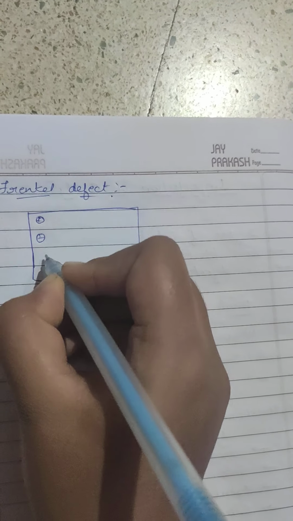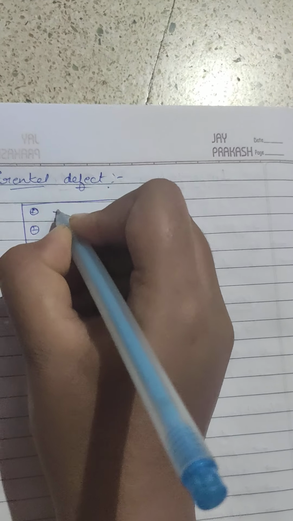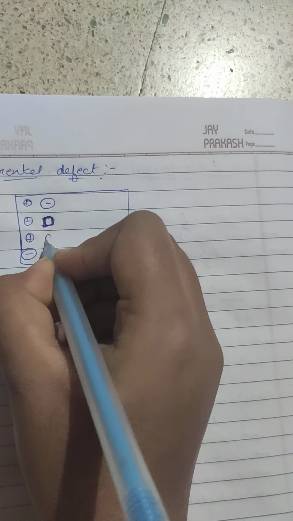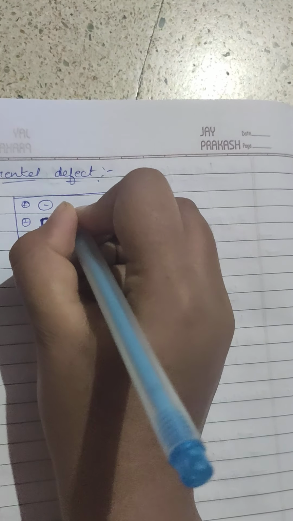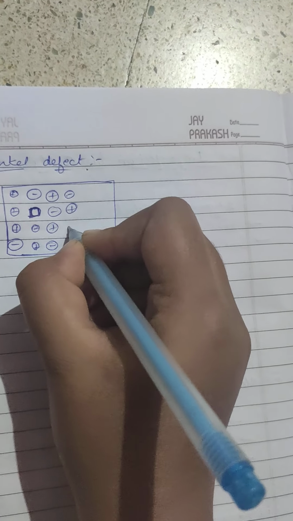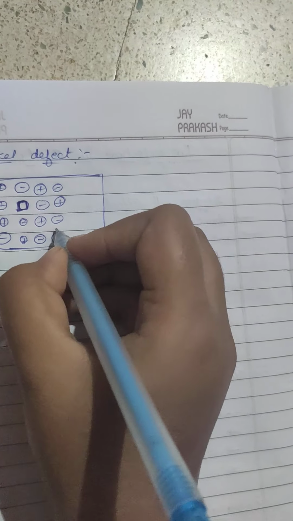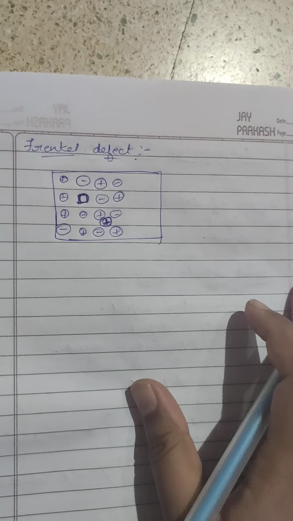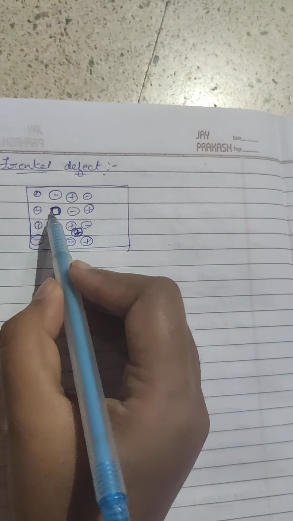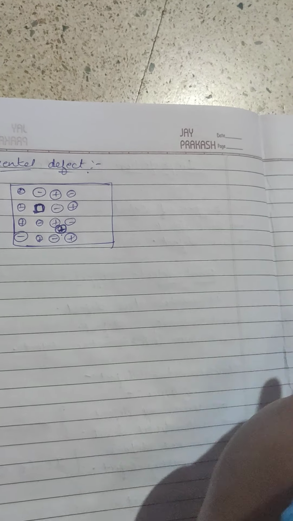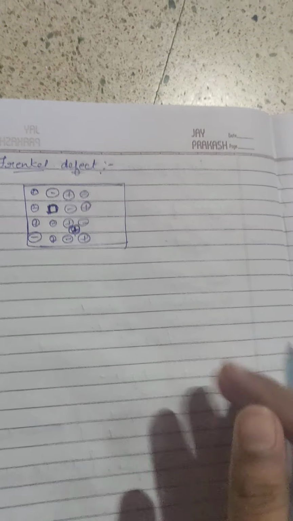For example, this will be the space of one ion, and it may come and occupy here. It is an interstitial space. So this type of defect will be called a Frenkel defect. Here there will be no change of density. Only the place is changing. Neutrality will also be maintained here. So no density change will be found in Frenkel defect.